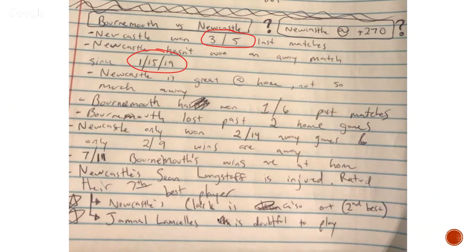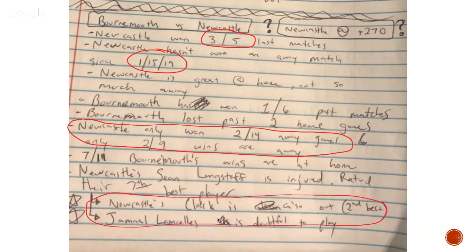All right, so again, Newcastle not a good away team. Newcastle had only won 2 of their 14 away games. Only 2 of 9 wins were away. And finally, injuries. If you look, Newcastle had several injuries. So we actually decided not to play Newcastle, and it was a smart move. Newcastle ended up tying the game. So situational angles are very important, and subjective handicapping should be a part of any type of handicapping. So you can't do one or the other. You have to do both.